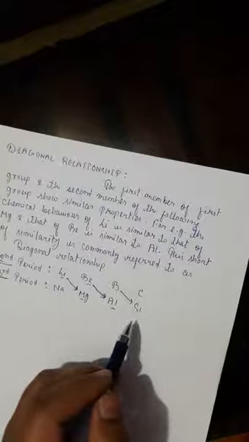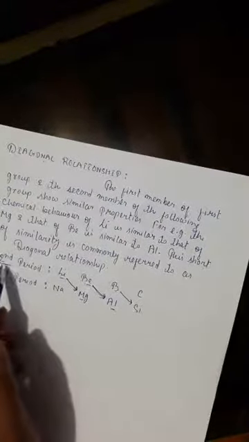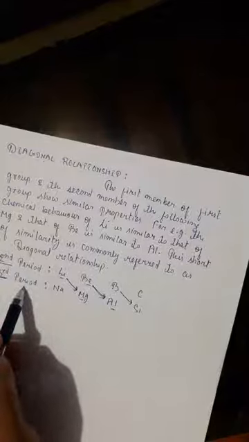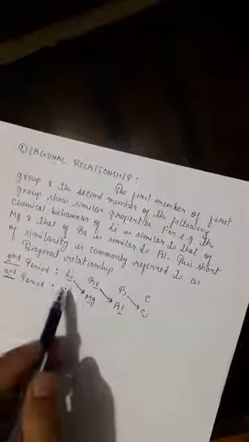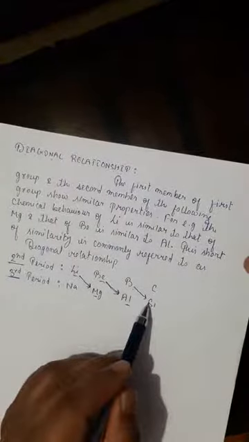So this is very simple. What is diagonal relationship? Among the elements of the second period and the third period, the diagonally related elements have almost similar chemical properties. So here is the definition. I hope you understood this one. The first member of the first group and the second member of the following group have similar properties. For example, the chemical behavior of lithium is similar to that of magnesium. So lithium and magnesium are diagonally related and their chemical properties are similar.